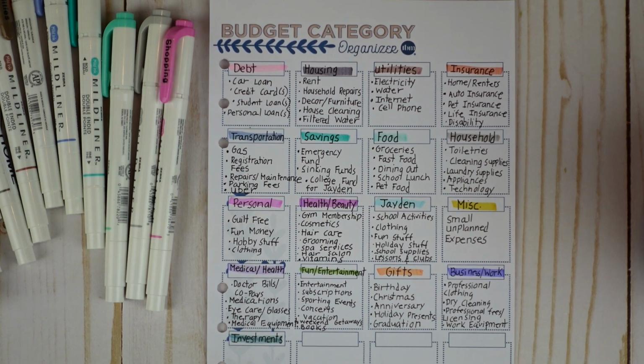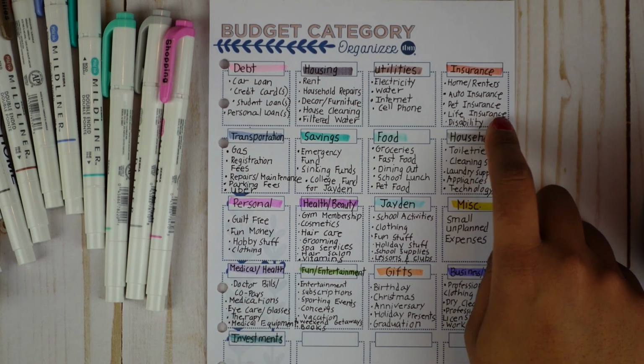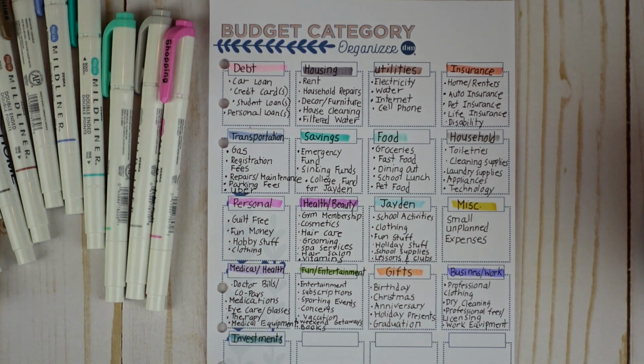You do not have to use all of these categories or any of these categories, and your descriptions can be different than mine. If you are just starting out with budgeting, don't worry if you don't have budget categories yet. It definitely is a process.